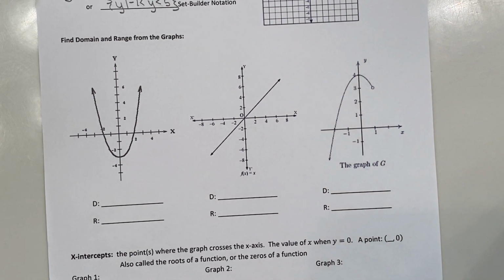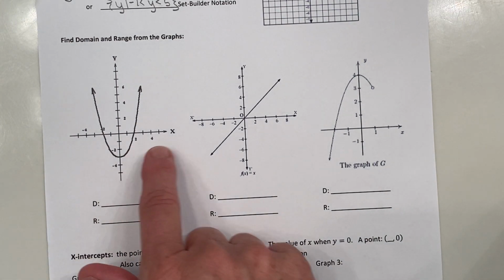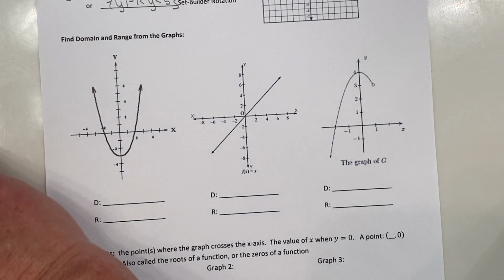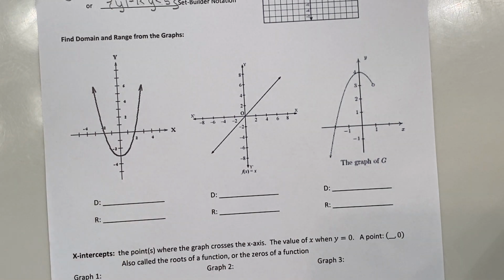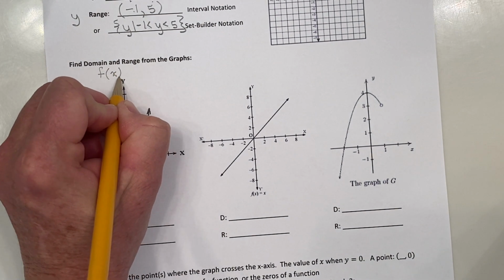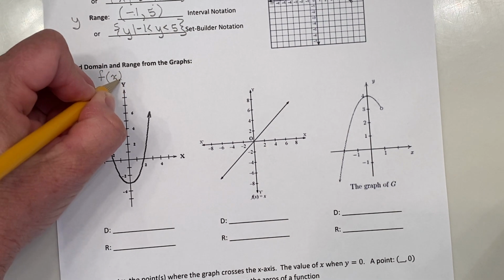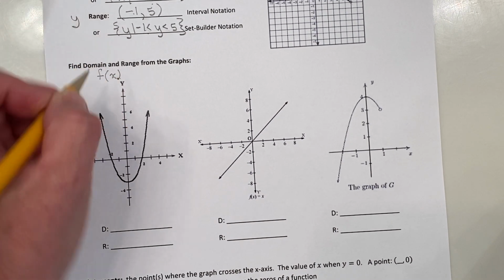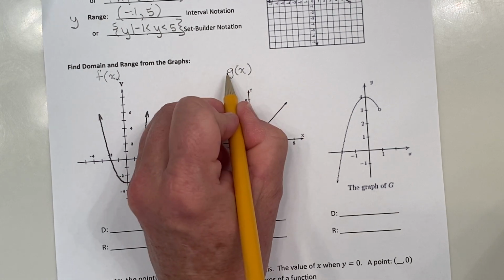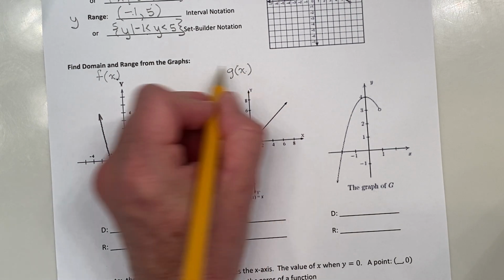All right, we're moving down here. Let's look at these graphs that we have here. Let's continue looking at domain and range. Just for the sake of labeling, I'm going to call this f of x. I'm going to call this the g of x graph, give it a different name. These are functions. I can even use g to represent a function instead of just f.